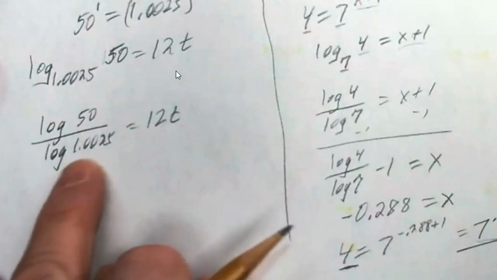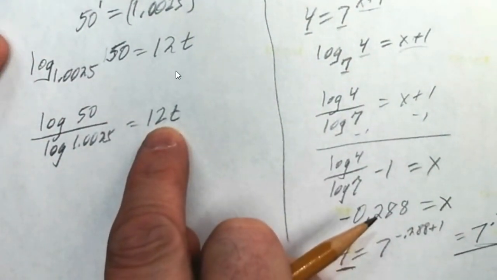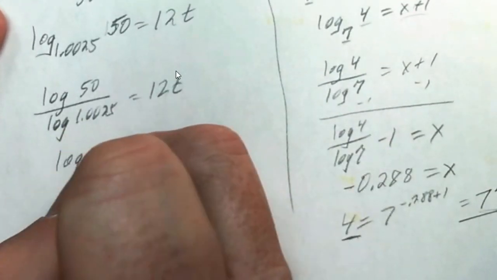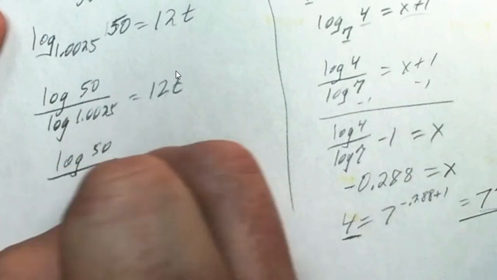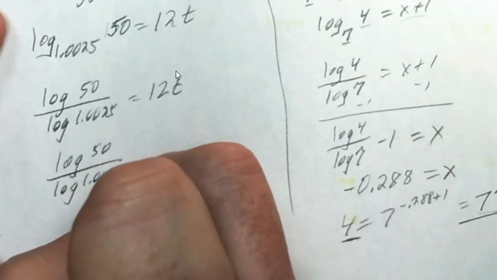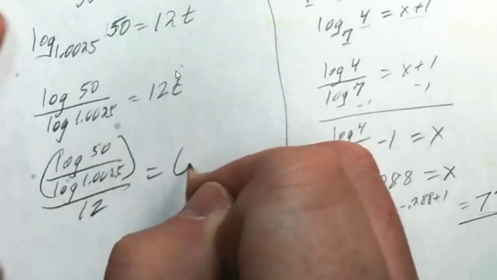So whatever I get for this answer, I just have to divide it by 12. So whatever log 50 divided by log 1.0025 is, that number divided by 12 will equal how many years?